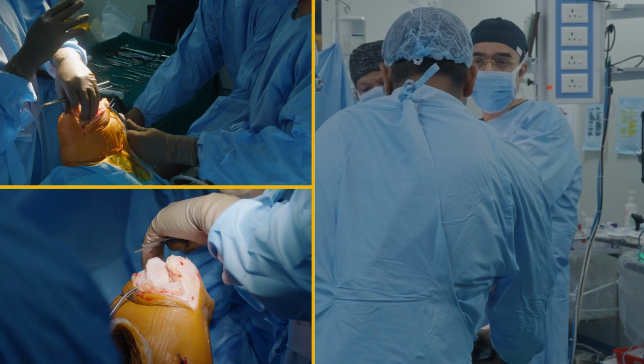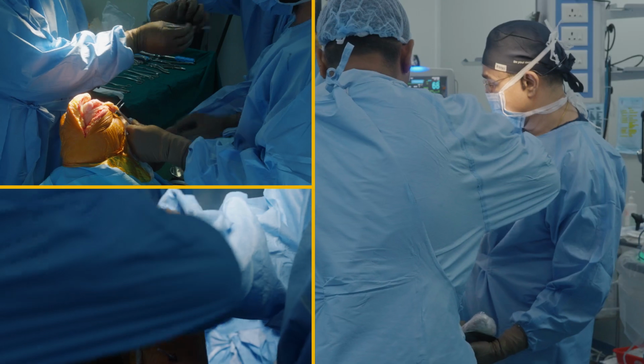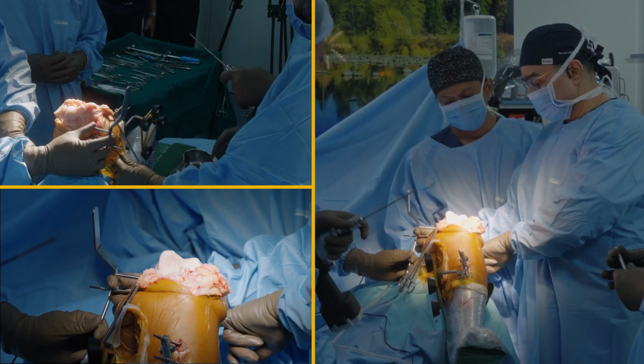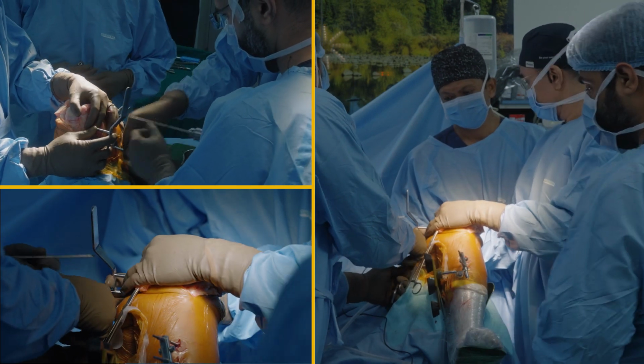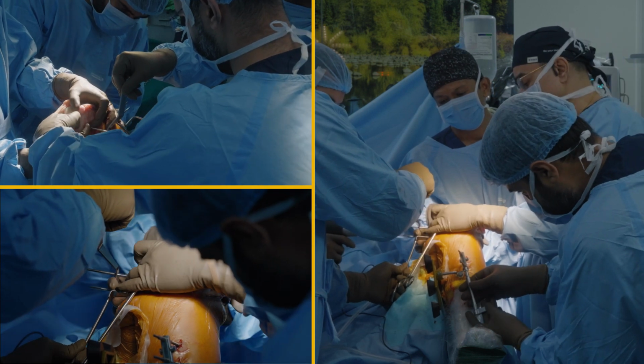Typically while using robotics we don't need to touch the posteromedial corner. So putting these pins on the medial side is always recommended. With a stab incision, or minimally invasive, if you go on the tensile surface, then it might fracture. So this is absolutely safe.